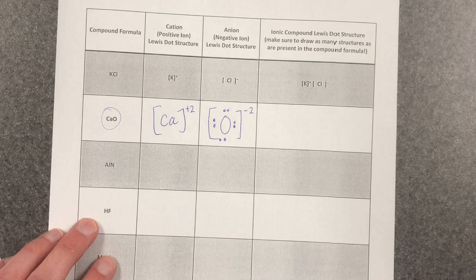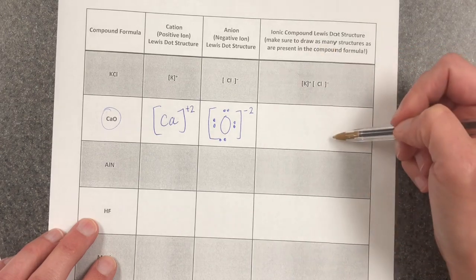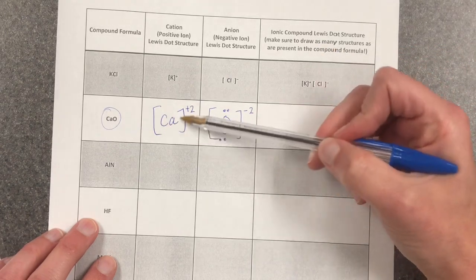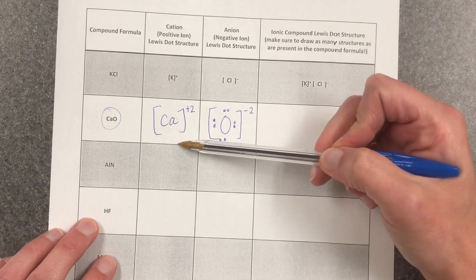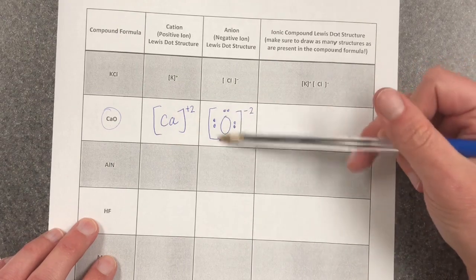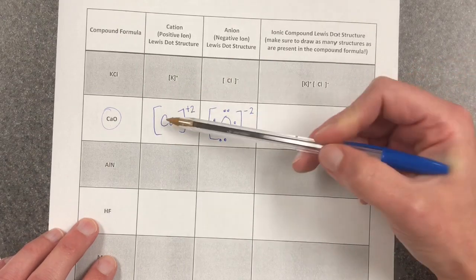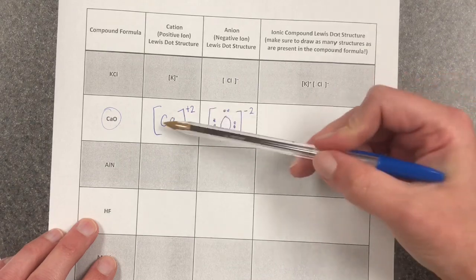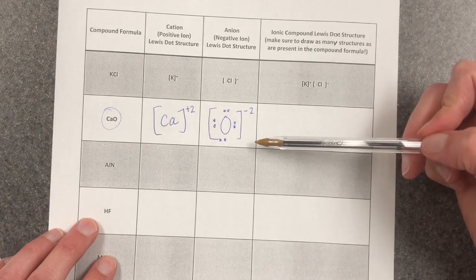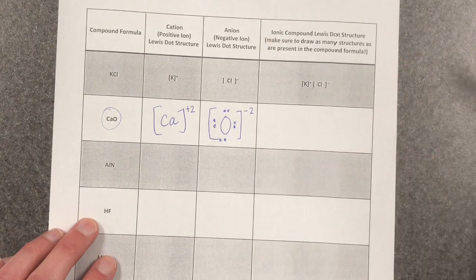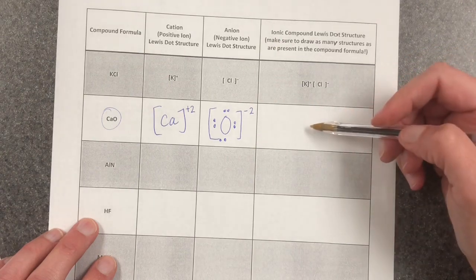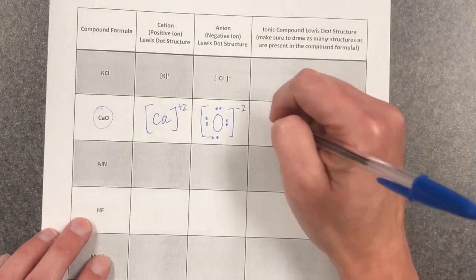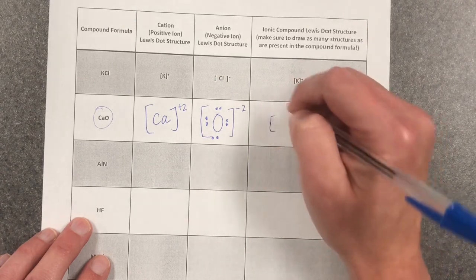Another way to think about this, whenever we draw the ionic compound, is that the 2 electrons that calcium lost were gained by oxygen. By doing this, each element was able to attain a full valence shell on its outside and get greater stability. To draw the ionic compound Lewis dot structure, we just draw those 2 particles together.